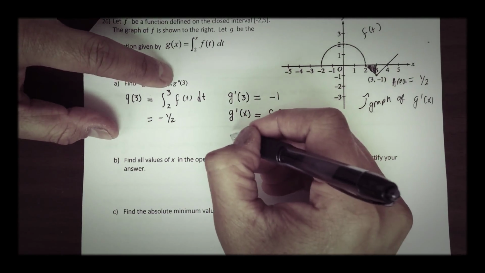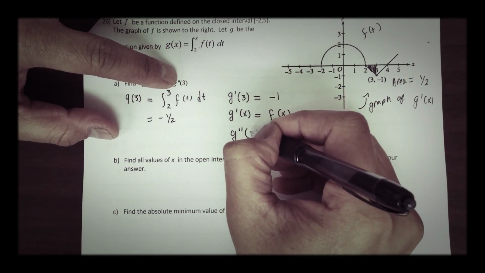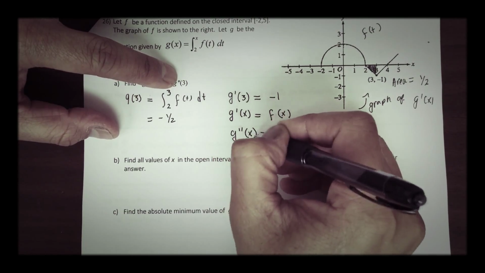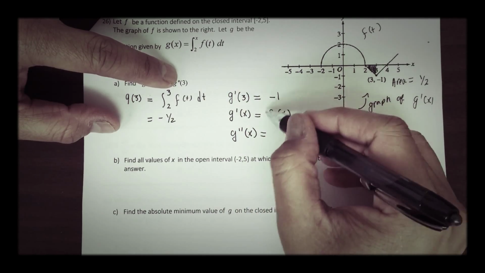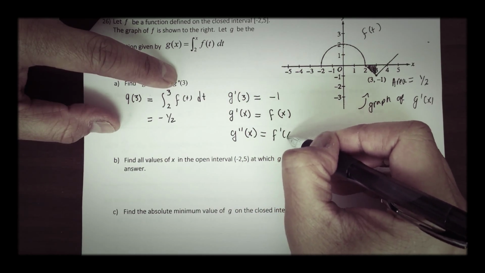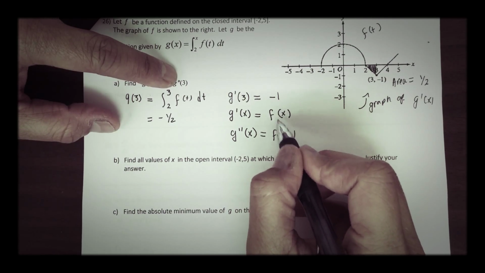Okay, and then we want to find g double prime at 3. So to find g double prime at 3, we first need to know what g double prime is. Well, g double prime is the derivative of f. Take the derivative of both sides, you get the derivative of f over here.